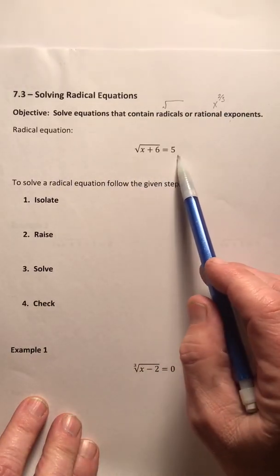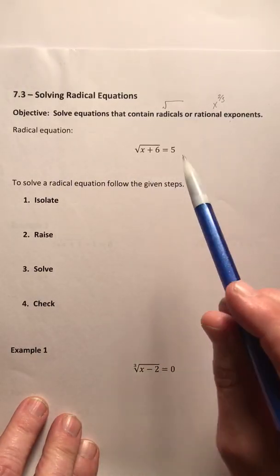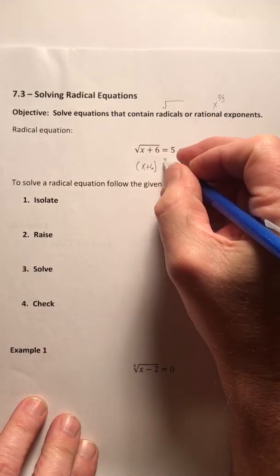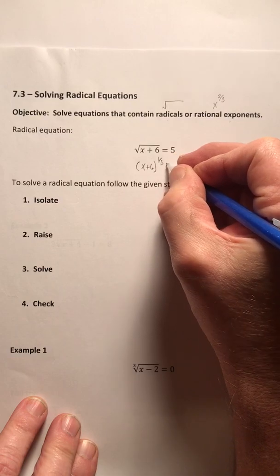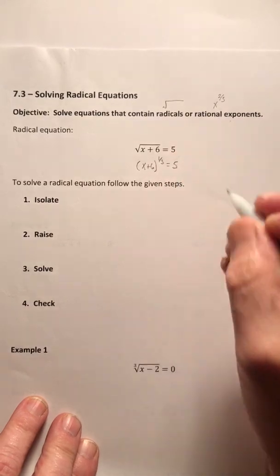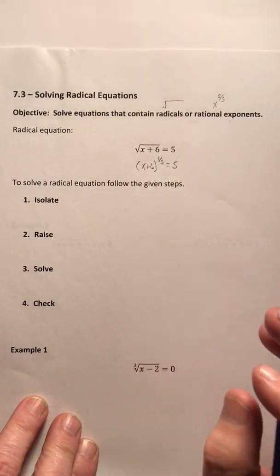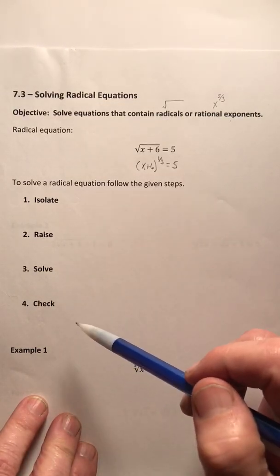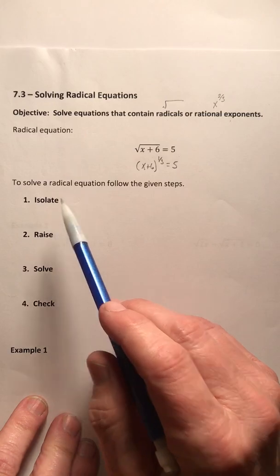We are going to be solving equations that look like this, or it could look like this. All right. So either way, we're going to be able to solve these. Okay. So we got steps to doing it. First step is to isolate.